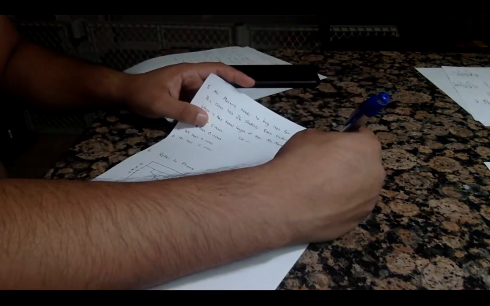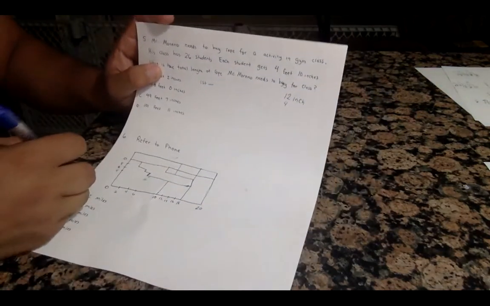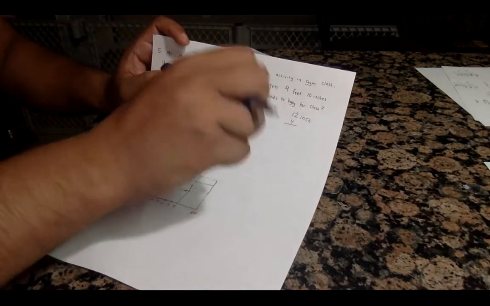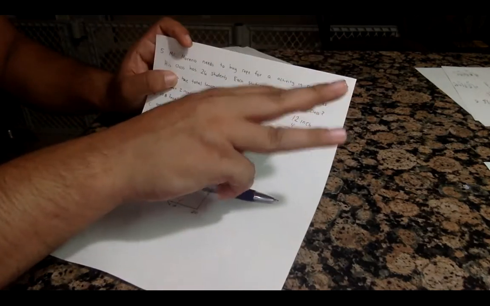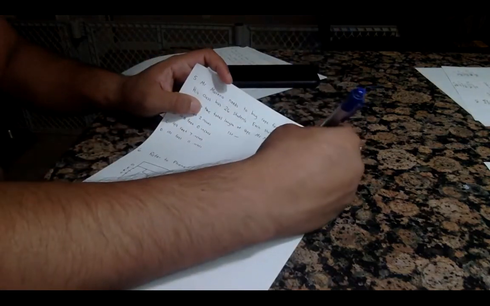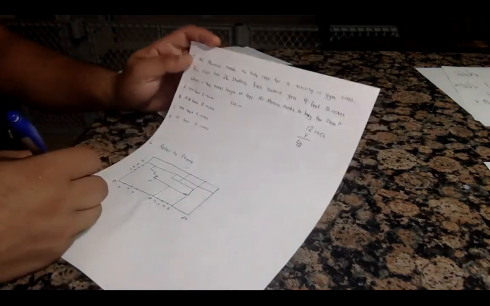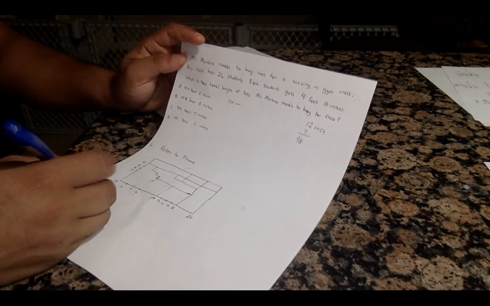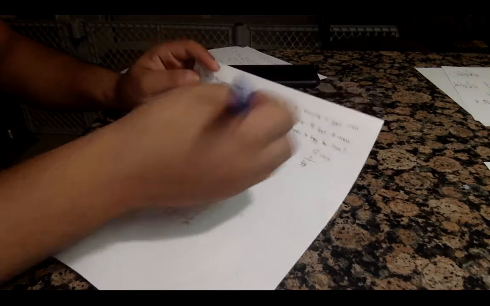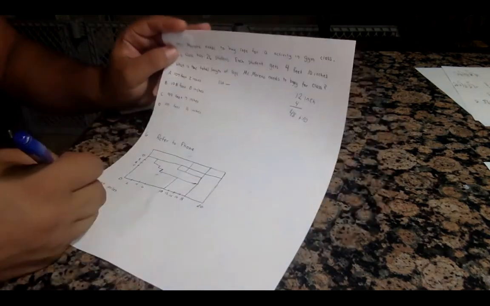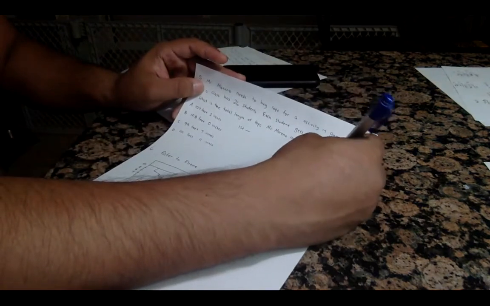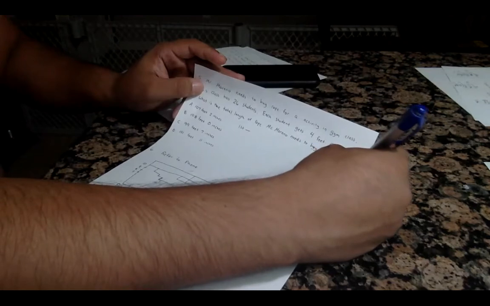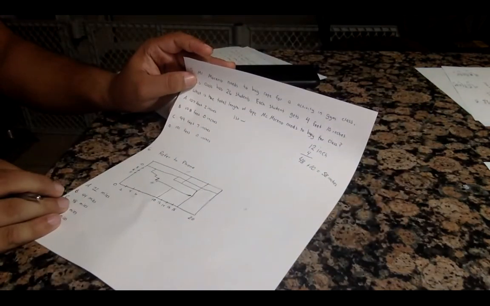So it's going to be 4 times 12, or 12 times 4, 12, 24, 36, 48. So 48 inches is in 4 feet, obviously, and then plus the extra 10 inches, which is going to be 58 total inches. 58 total inches.